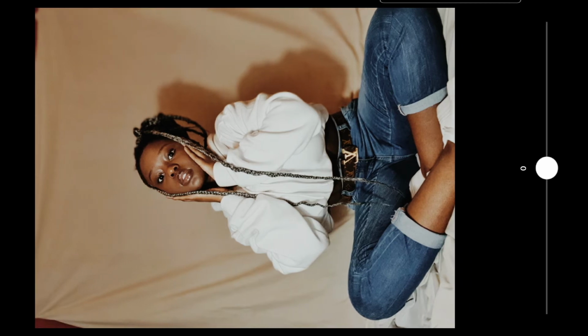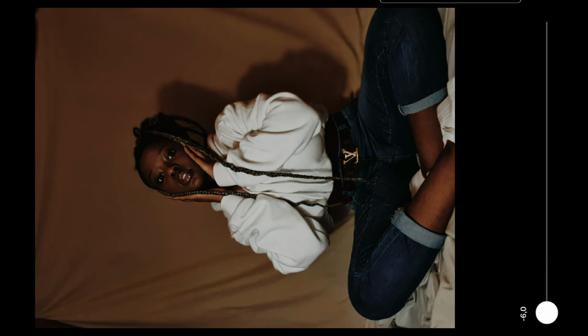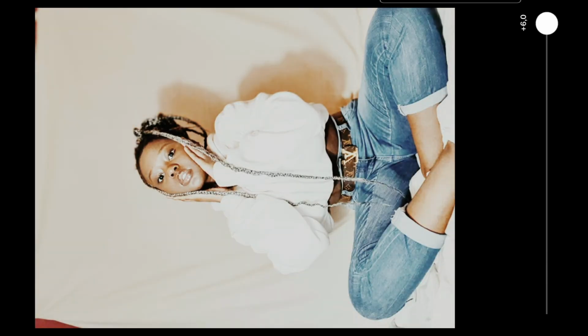So let's start with the exposure, which is something that I always start with, just to see whether or not I like the preset. As you can see with the exposure, I could either go down to make myself look a bit darker, or I could go all the way up to make myself look yellow bone.